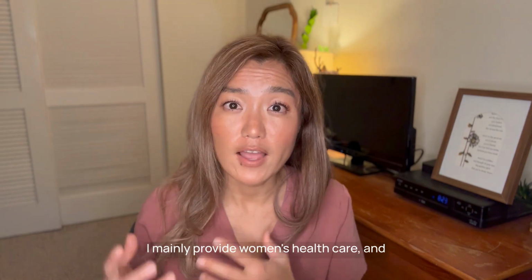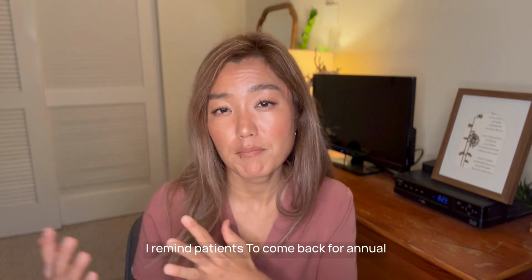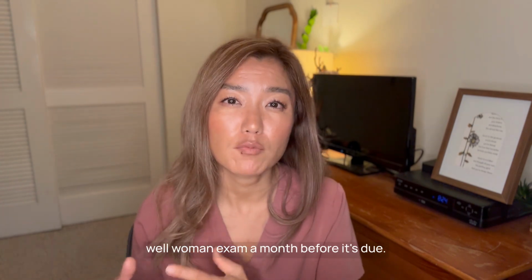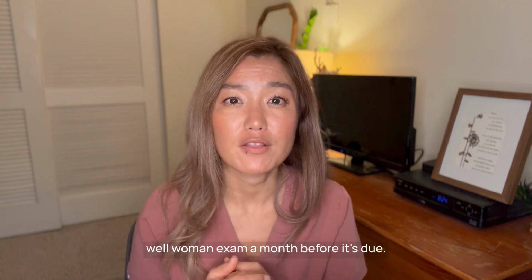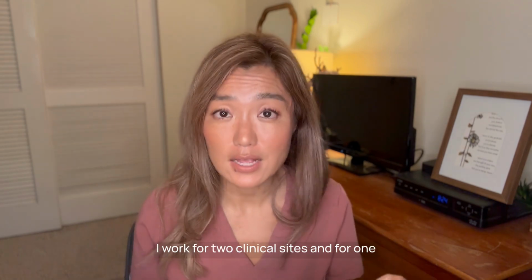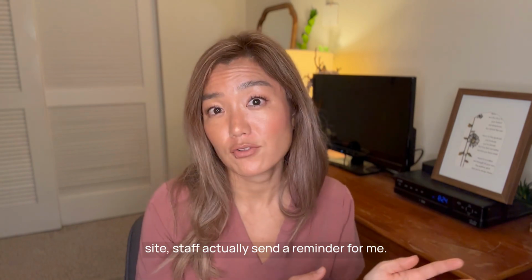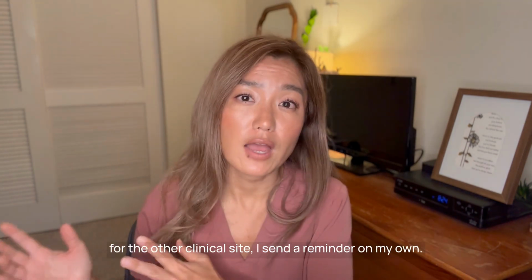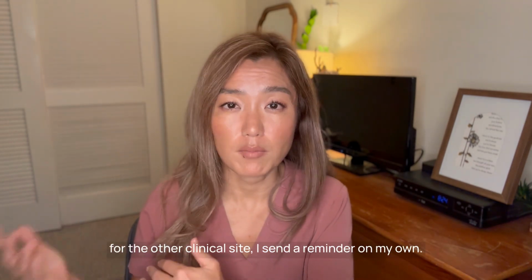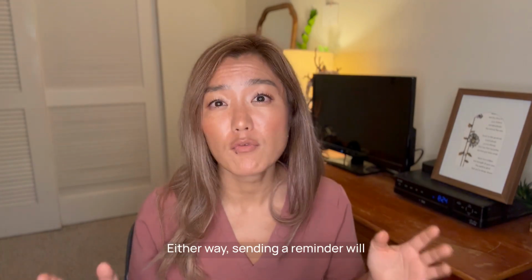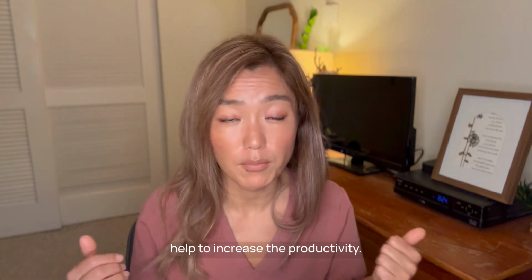I mainly provide women's health care, and I remind patients to come back for the annual woman exam a month before it's due. I work for 2 clinical sites, and for one site, staff actually send a reminder for me. For the other clinical site, I send a reminder on my own. Either way, sending a reminder will help to increase productivity. Also, patients really appreciate it: thank you for reminding me, I totally forgot that I'm due for a pap smear. I know that it takes extra time to send a reminder, but this will be helpful for both patient and for us.